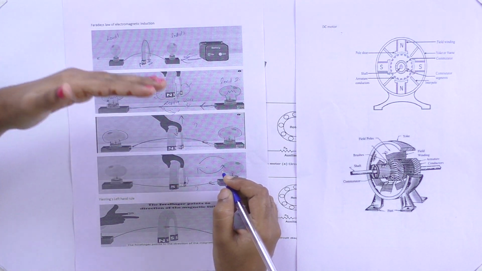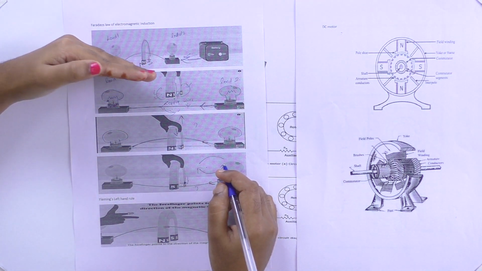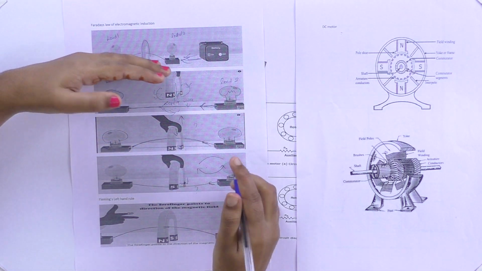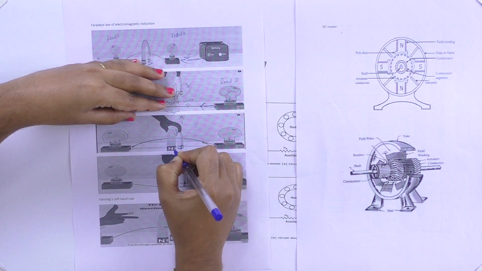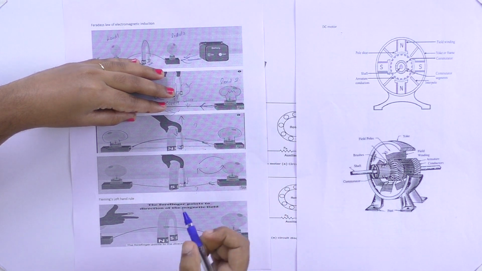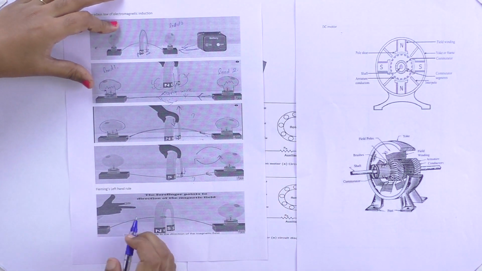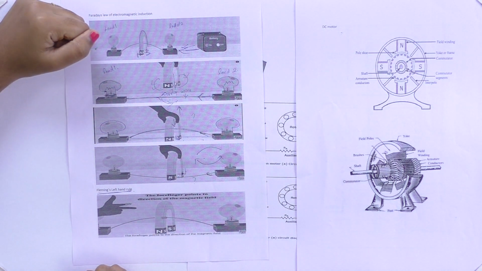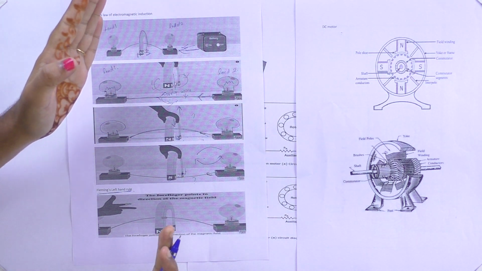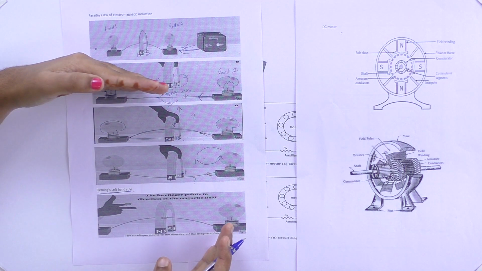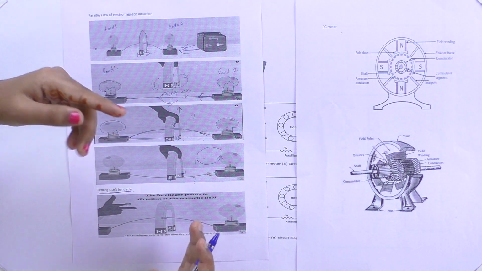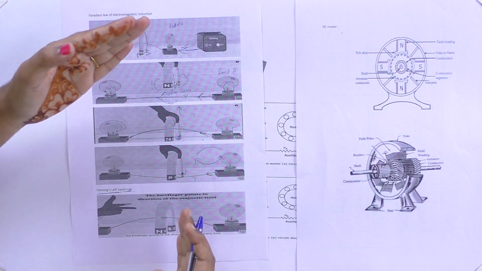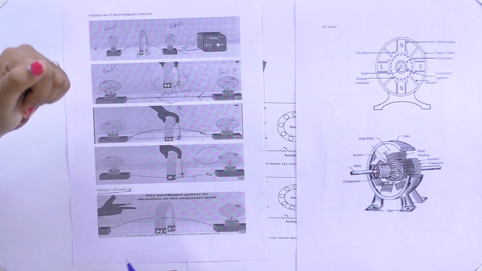So this is how Faraday stated: a current carrying conductor placed in a magnetic field experiences a force. The next thing is Fleming's left hand rule. By applying this left hand rule, we may identify the direction of current, the direction of force exerted on the coil and the direction of the magnetic field.